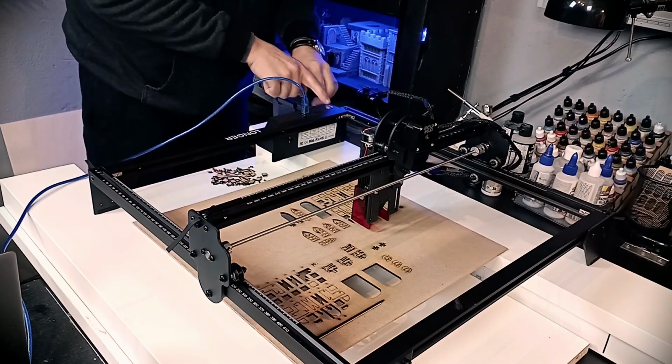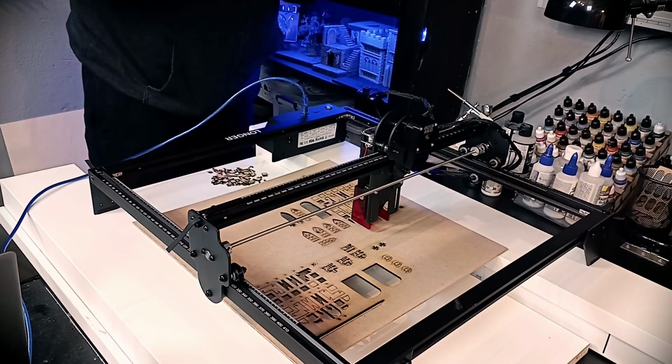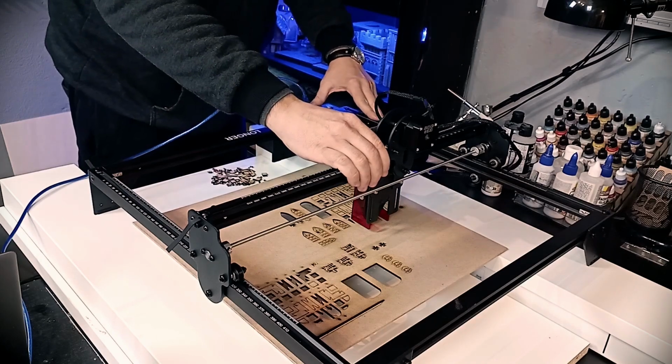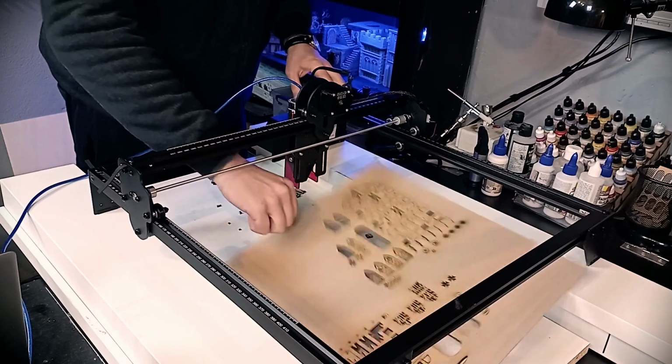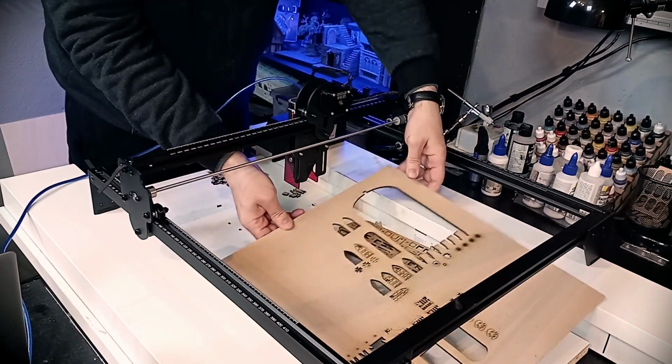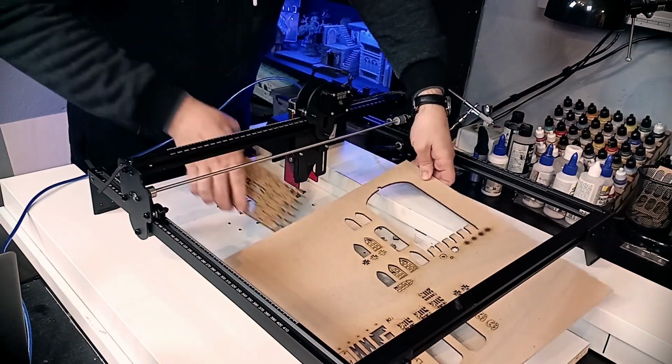It's cooling down, but we can turn it off. Okay, quiet now. Let's move this. We can move it a little bit like that. Oh my god, it's perfect. It's perfect, guys.